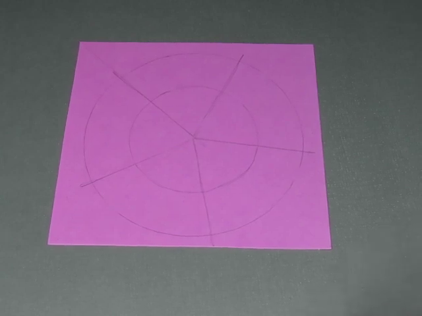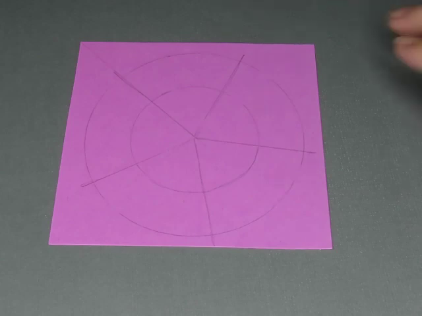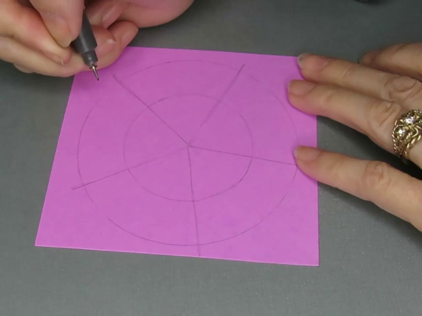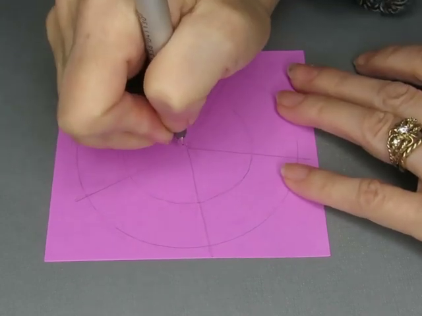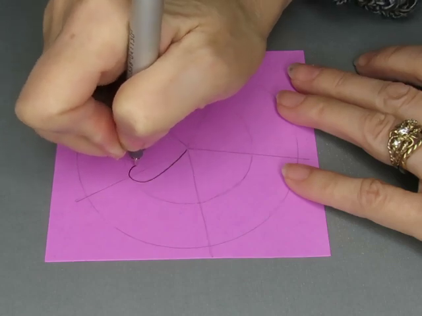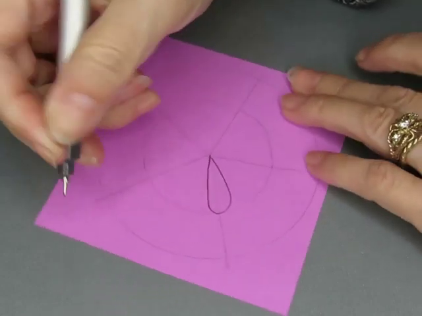So now I'm just going to grab my pen and just go for it. I'm going to put teardrops and spirals and decide how I want to do them. I'm going to put a teardrop right in the middle like that.